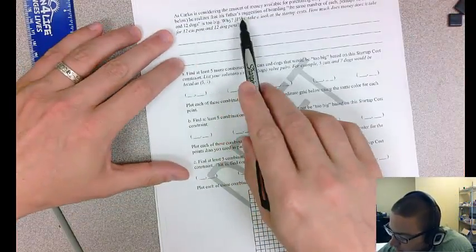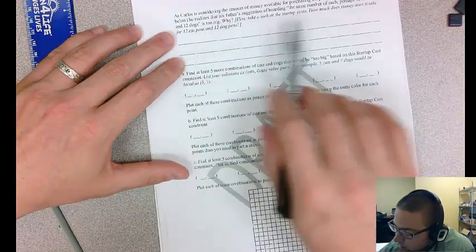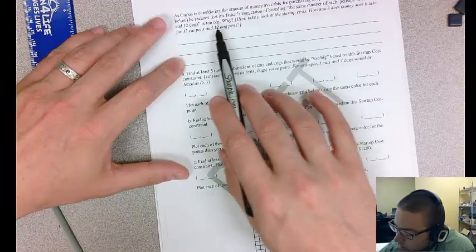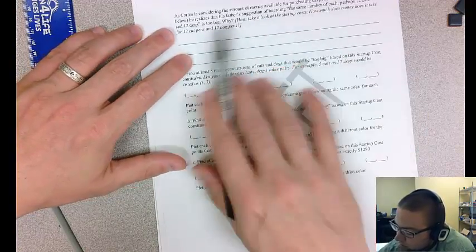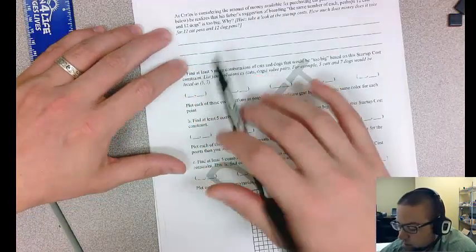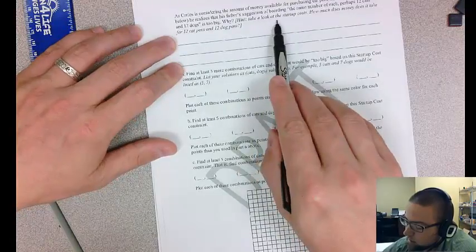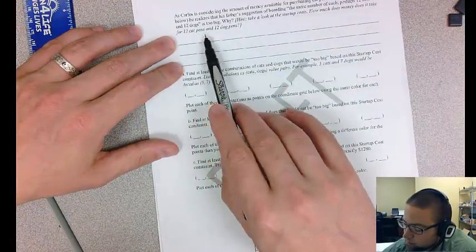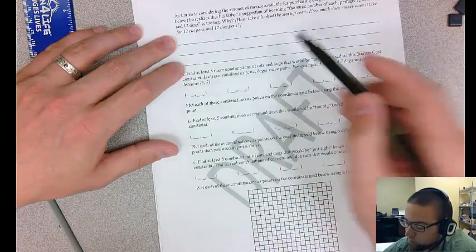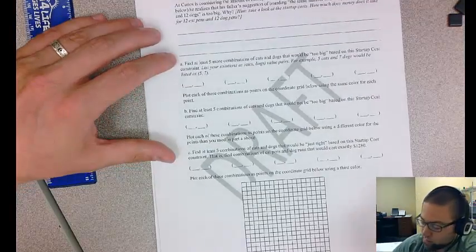Then go ahead and consider the amount of money available for purchasing the pens. Say that he thinks that the same number of each, 12 dogs and 12 cats, is too big. So why would you say that? Here's the hint. Take a look at the startup costs. How much money does it take for 12 cat pens and 12 dog pens, and compare that to the budget that they have to spend?